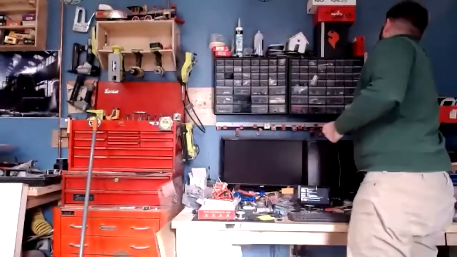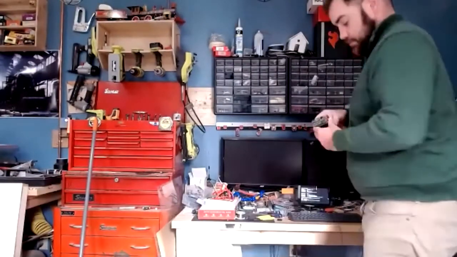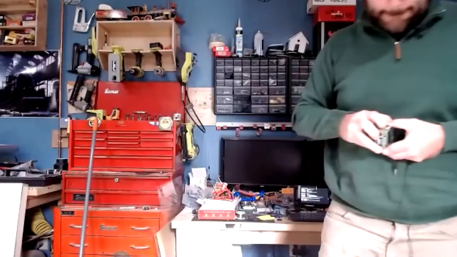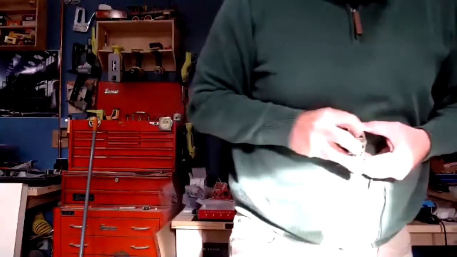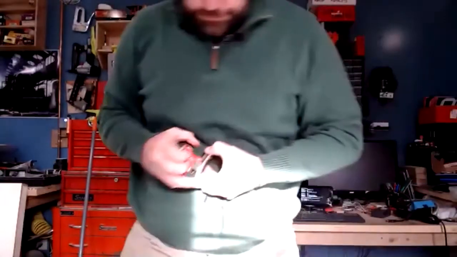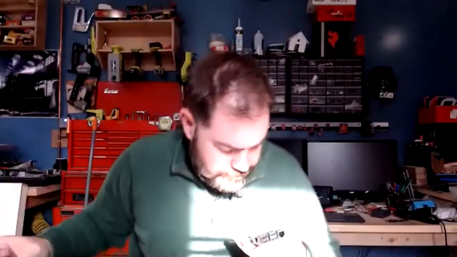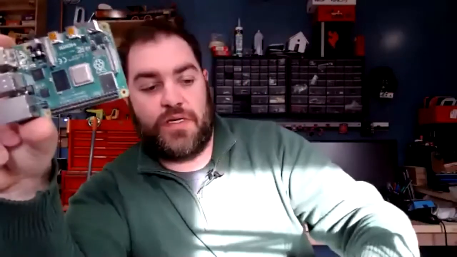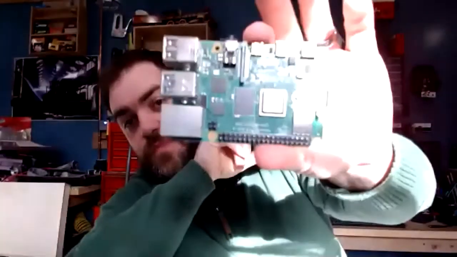The Raspberry Pi has USB ports, just like a computer does. You know what? Here, let me just do that. I'll grab one. So everybody, this is a Raspberry Pi. Of course, I'm in the sun now.